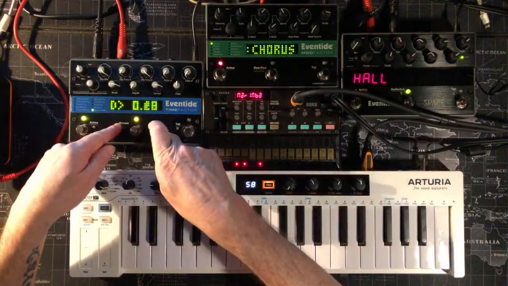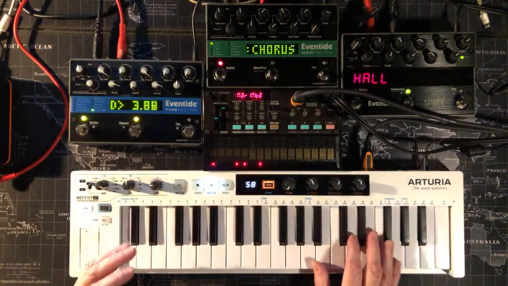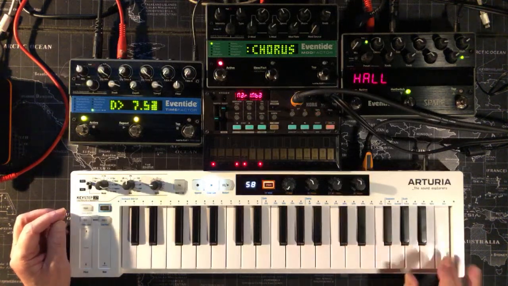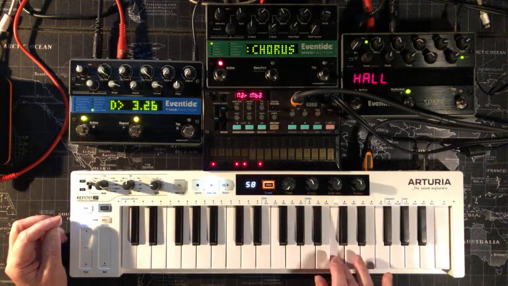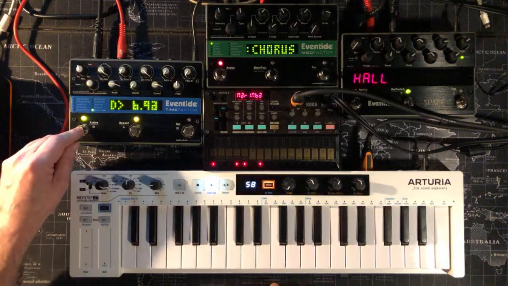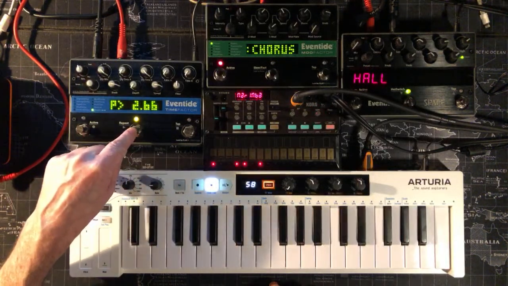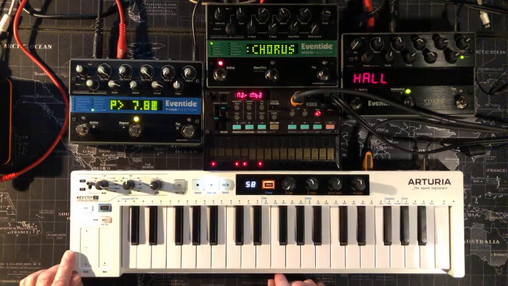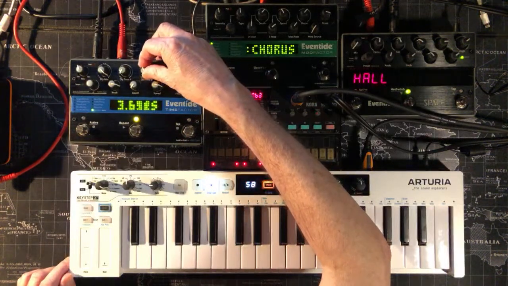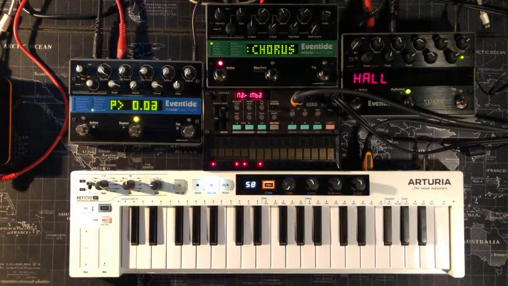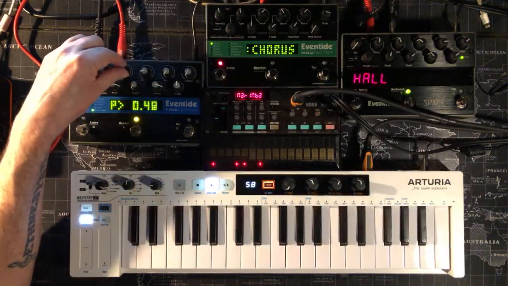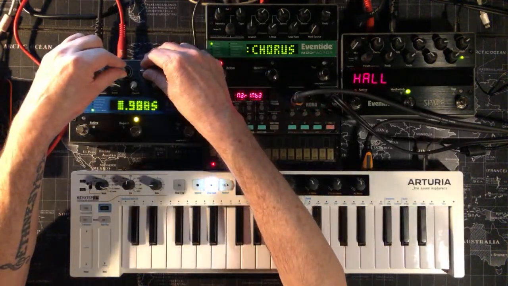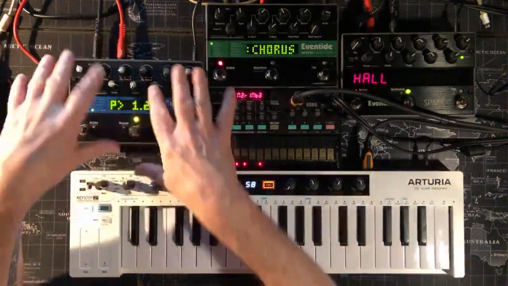Until I reverse it, then this will return to going forward and the new loop will be played backwards. Find some really interesting places.